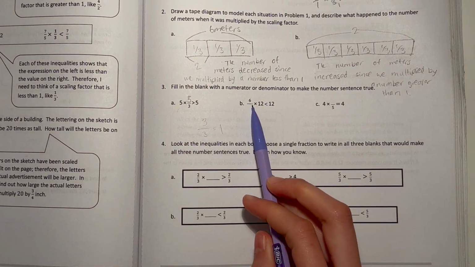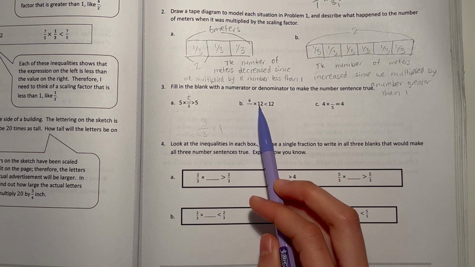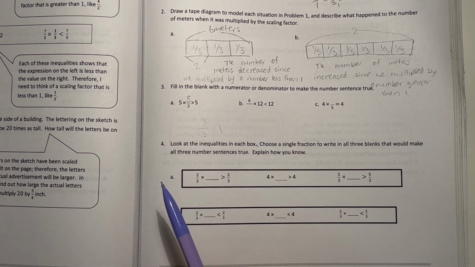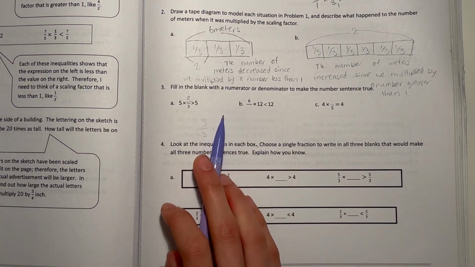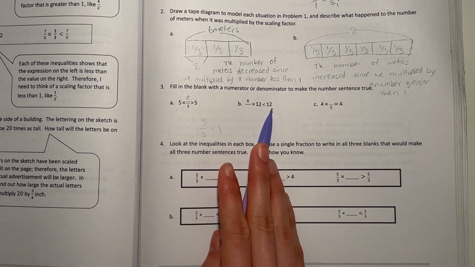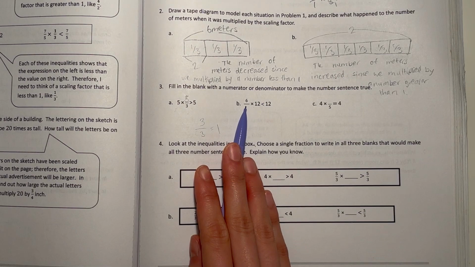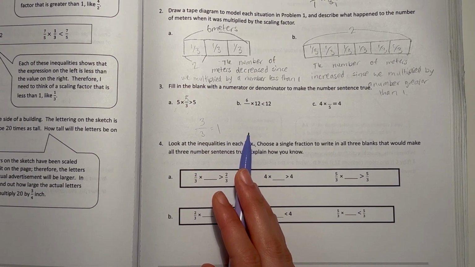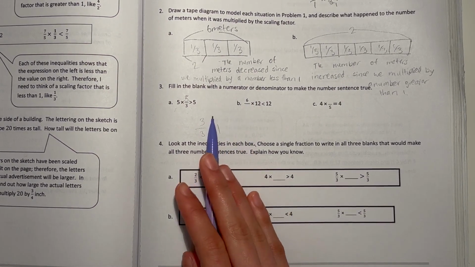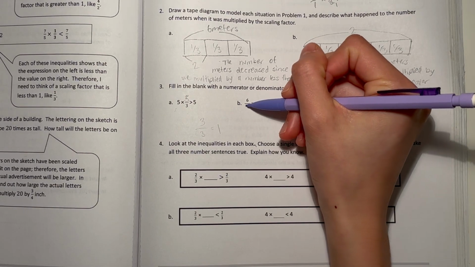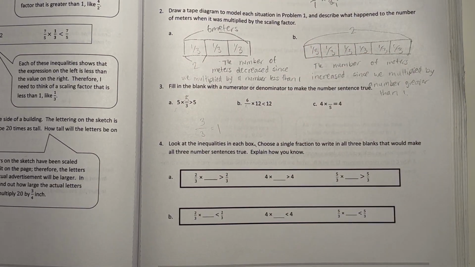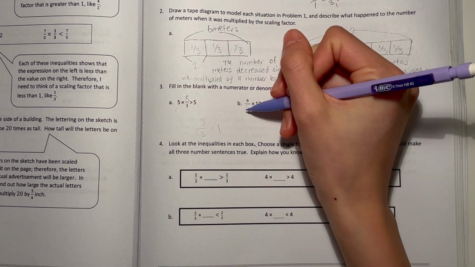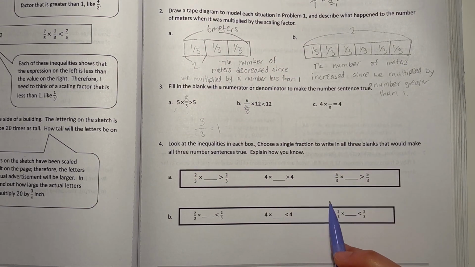And now B, 6 over something times 12 is less than 12. Okay, so now we want our product to be less than the original number, 12. So we must multiply by something that is less than 1. So we need a number that is greater than 6 here, because if we wrote 6, then that would be equal to 1, and we want something that's less than 1. So we can just do 8 maybe, 6/8. Multiply by 12, that would be less than 12.